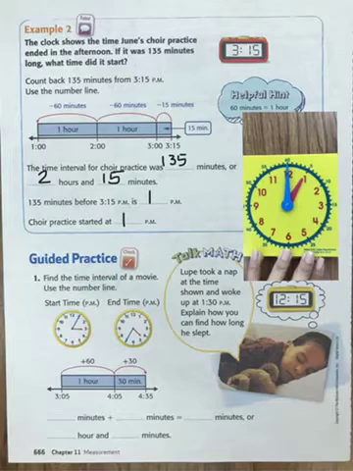Okay, let's look at guided practice. Find the time interval of a movie. Use the number line. All the time interval means is how long this movie lasted. So the movie started at 3:05. Right? We have that right there. It ended at 4:35. We want to know how much time happened in between.